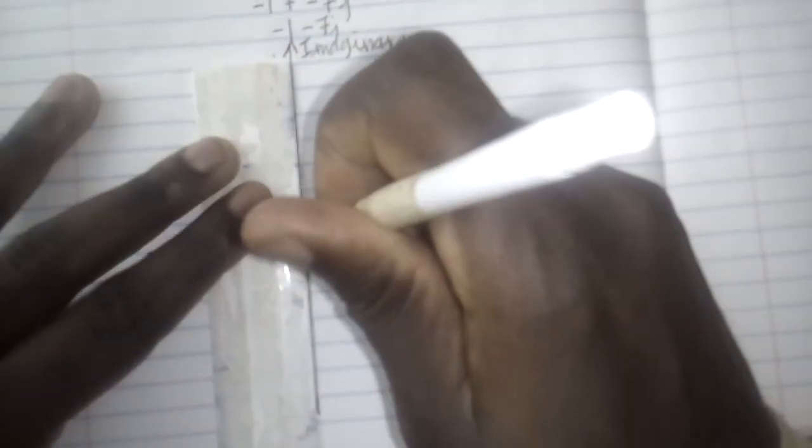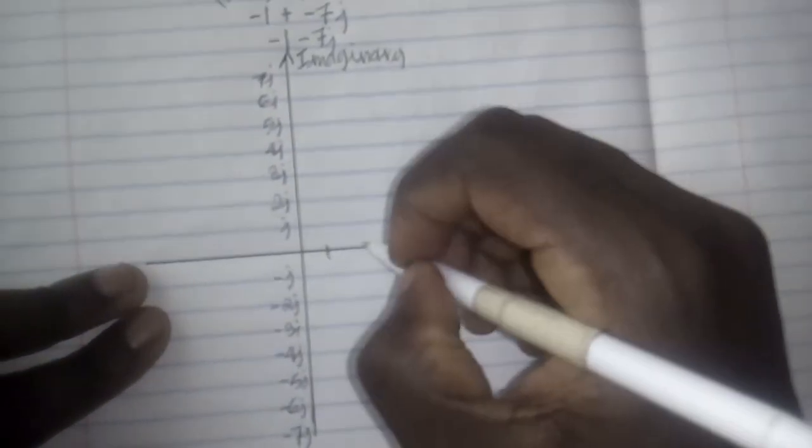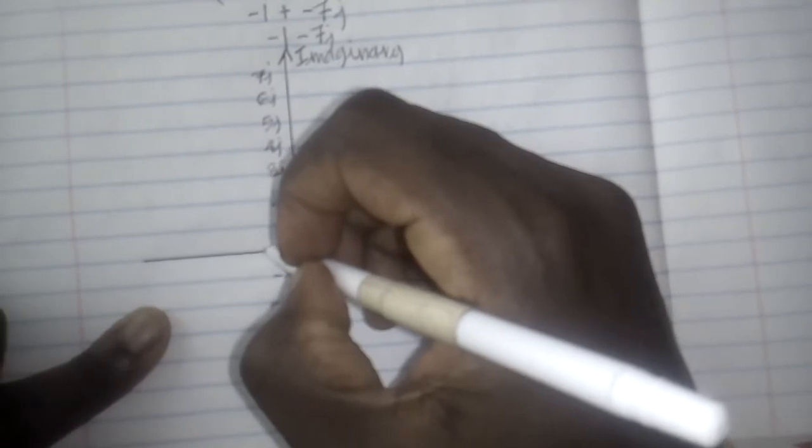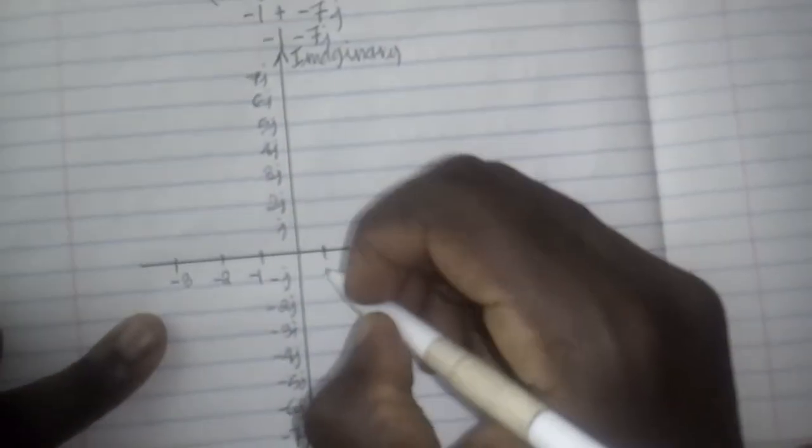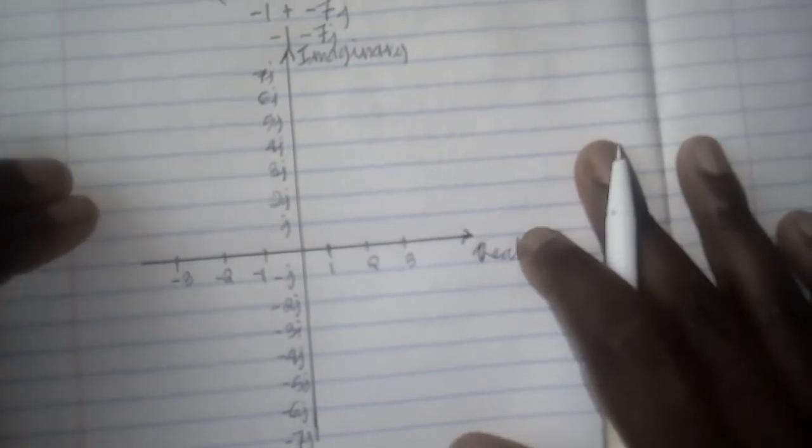Okay, the real part have 1, 2, 3, minus 1, minus 2, minus 3. Okay, now we plot our results.